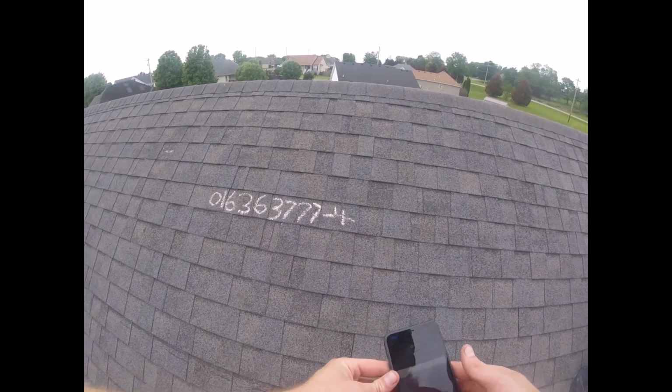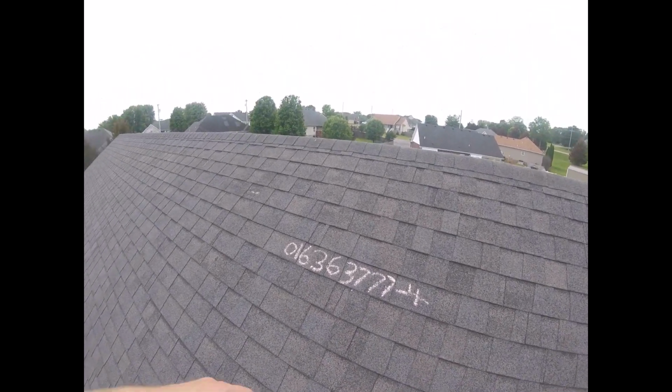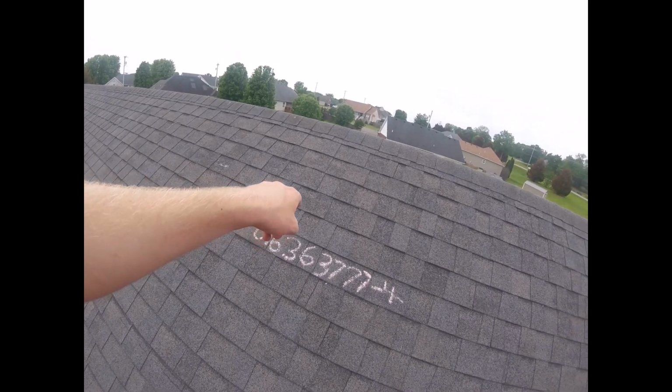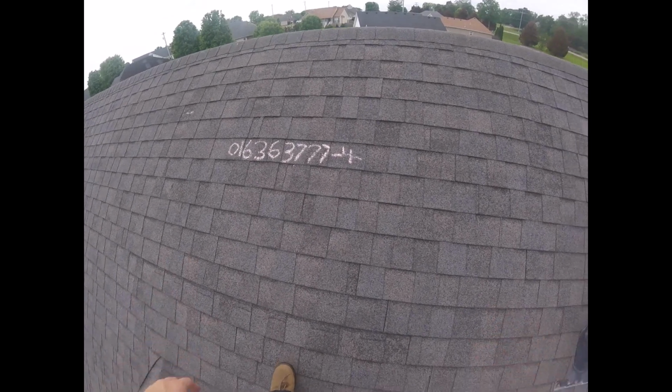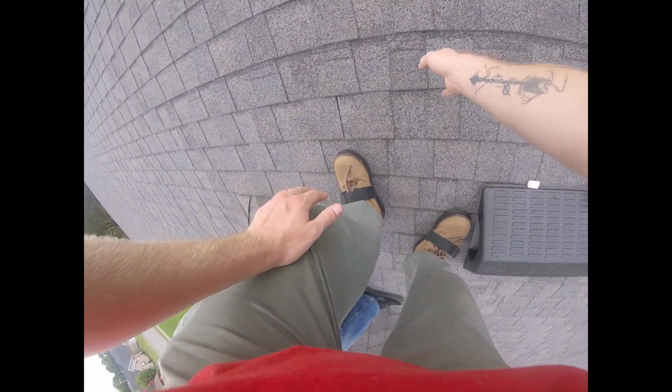Hey there, this is the contractor working with the insured for claim number 0163637774. So what we're doing today is a simulated repair on this crease shingle right here.